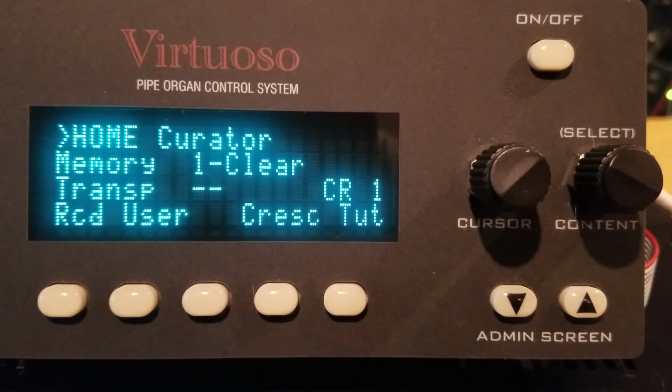Typically, a control system will give you, say, for example, 256 memory levels. It's your responsibility to say organist number 1 gets 1 through 10, organist number 2 gets 11 through 20, or however you want to do it. With Virtuoso, we have the ability to define a user, and that user gets every available memory level, a unique tutti, unique crescendo.